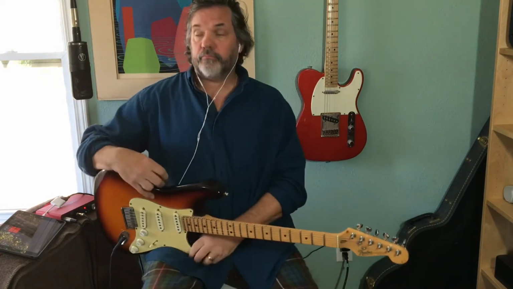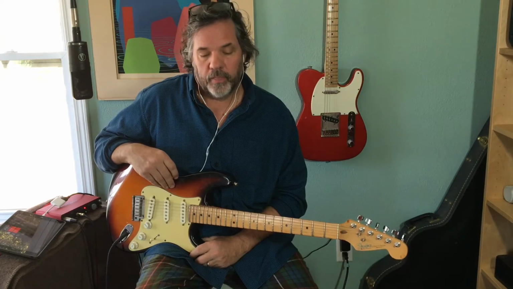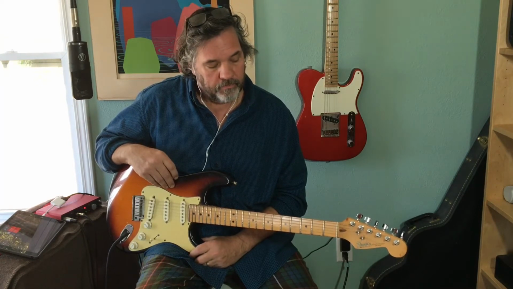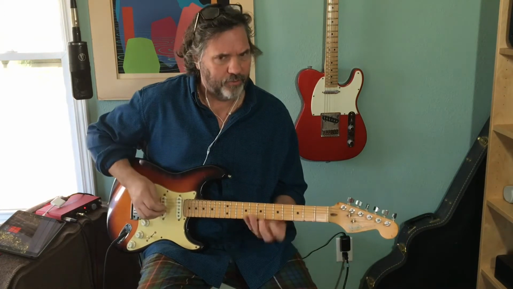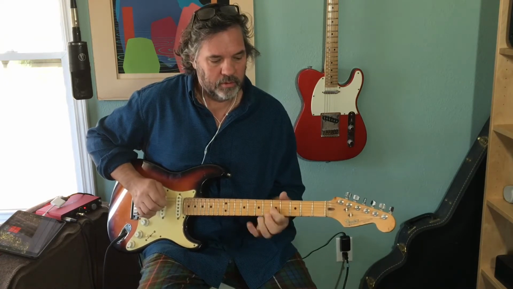Now, when you hear that, most guitarists, one thing that we learn early on and that we kind of know right away is going to work with that is the old scale, right?